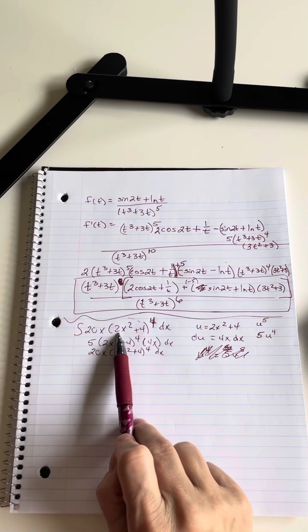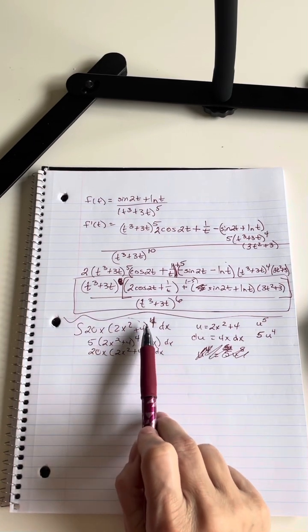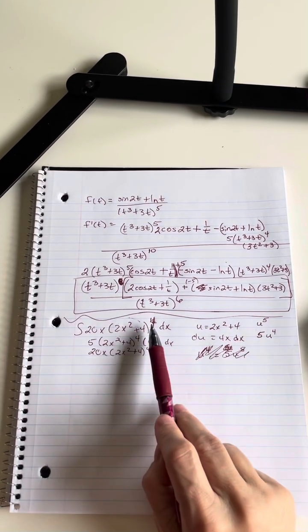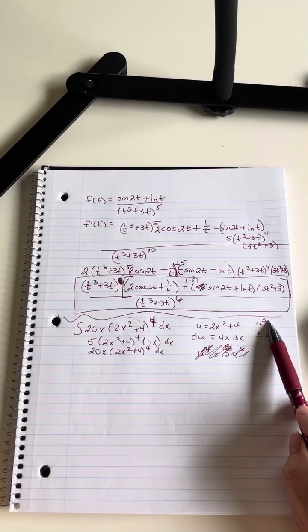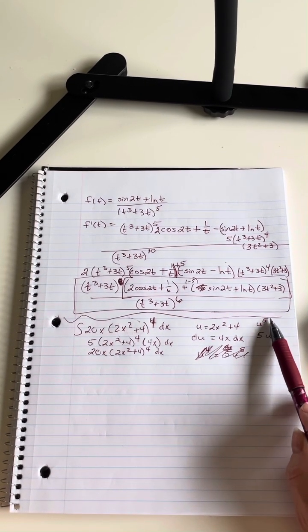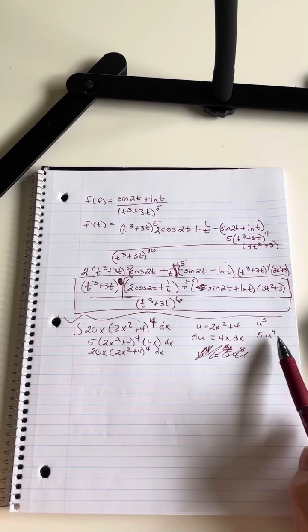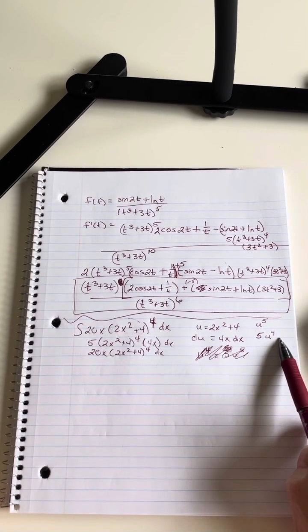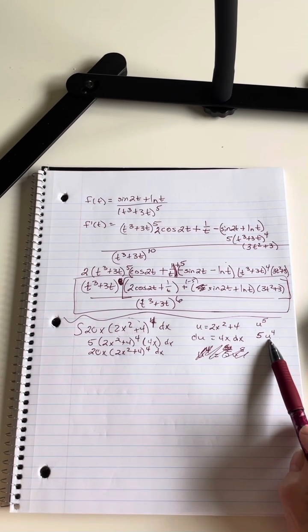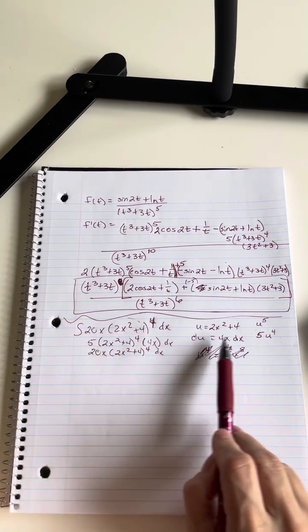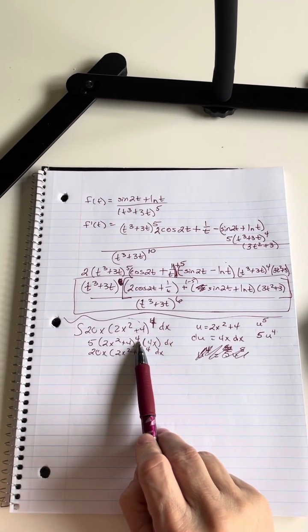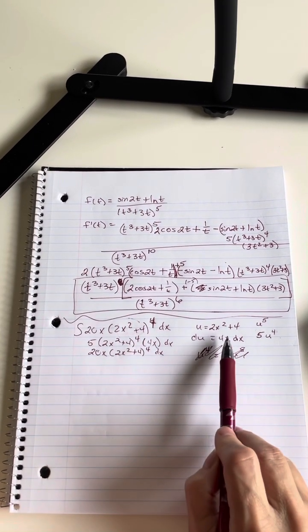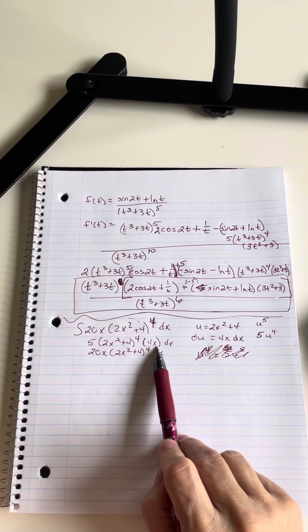In this original, I'm assuming that I'm adding 1 to the exponent, and this is u to the fifth. That being the case, I'm going to make that 5u to the fourth when I derive it. Then if I substitute in for the u, I've got 5 times (2x squared plus 4) to the fourth power, multiplying with the du, which was 4x dx.